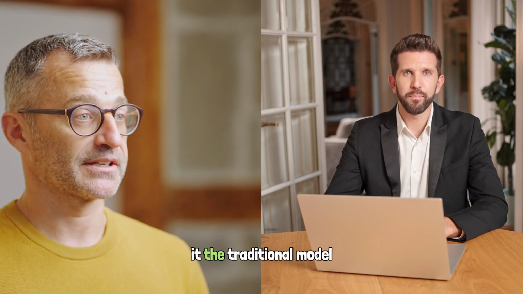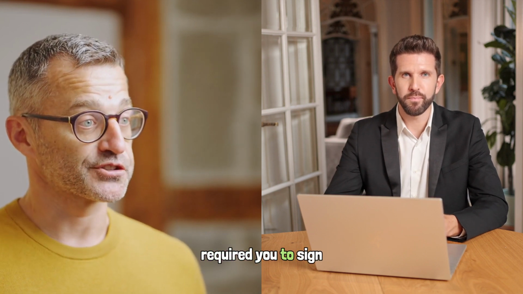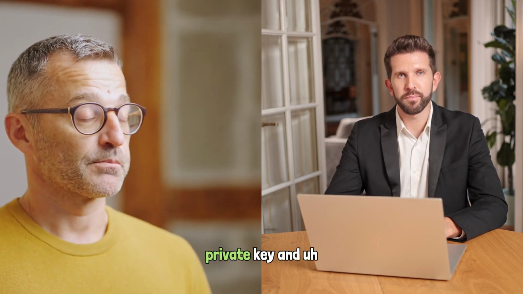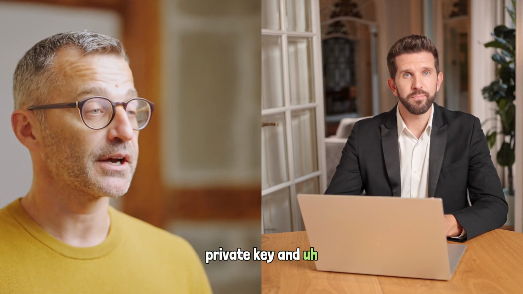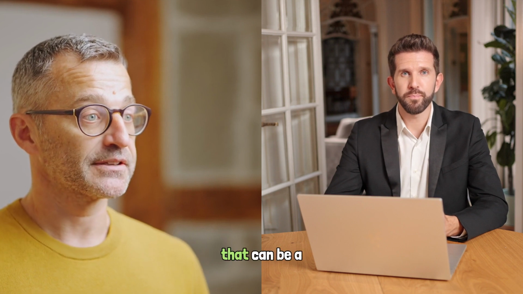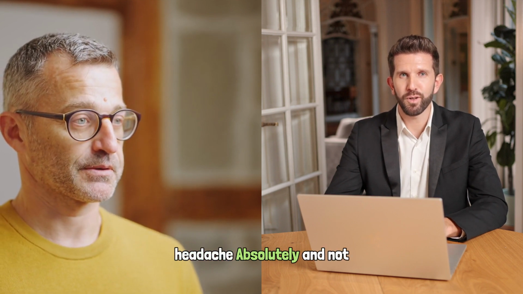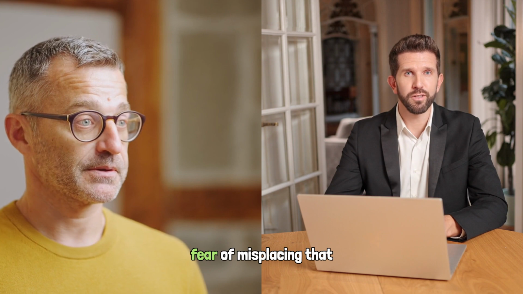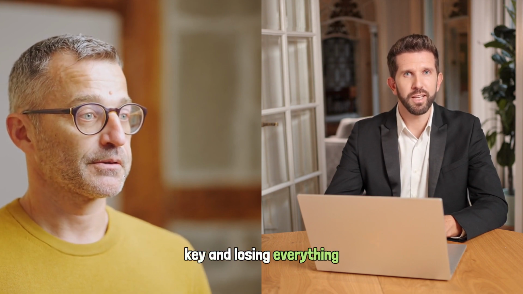When you think about it, the traditional model required you to sign every transaction with your private key and then pay gas fees. That can be a headache. Absolutely, and not to mention the constant fear of misplacing that key and losing everything.